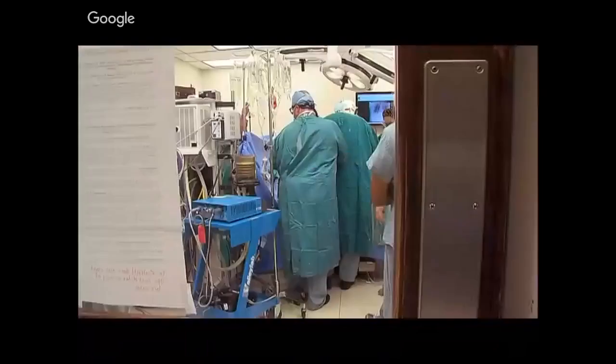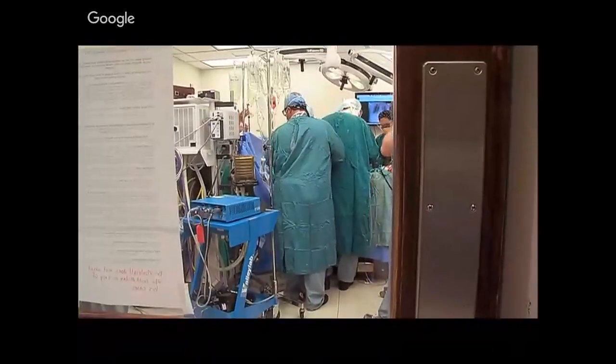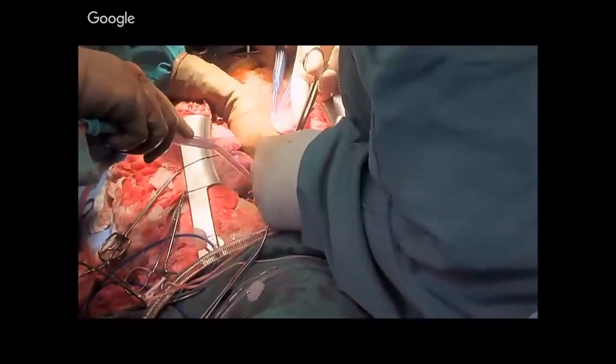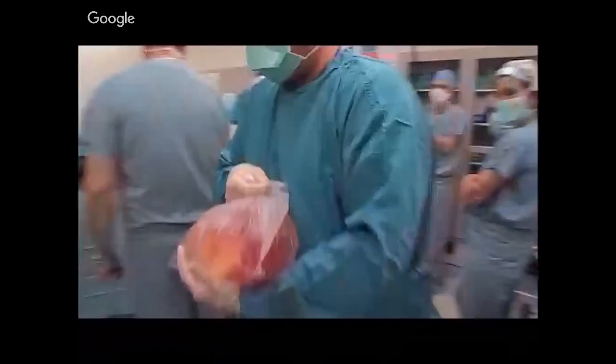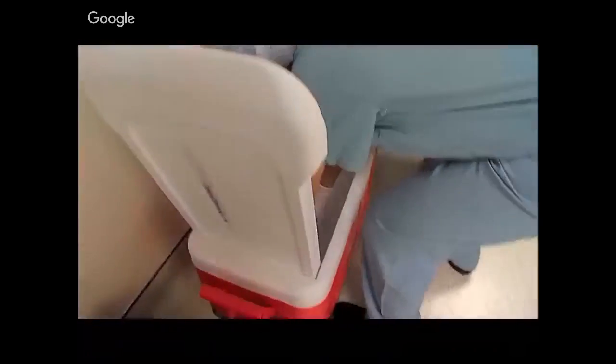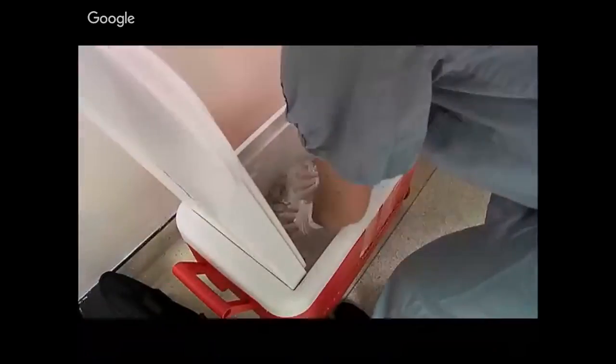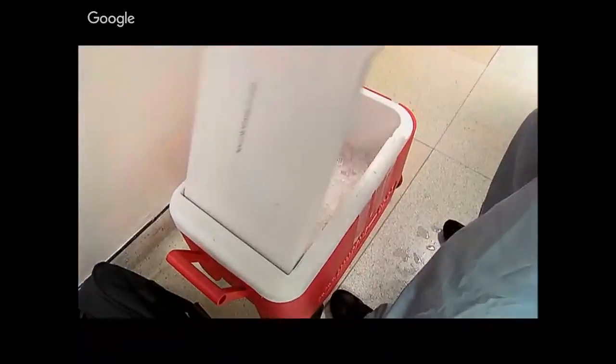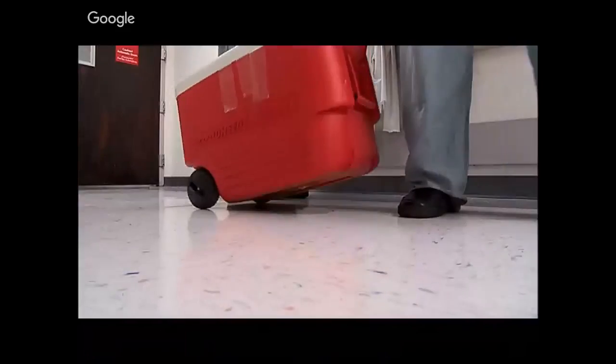In North Carolina, the critical moment has come. Bob Cunningham's new heart is removed and put on ice. Without blood to feed it oxygen and nutrients, the heart muscle cannot survive for long. The team has just 4 hours to get the heart back to New York and into Bob's chest.